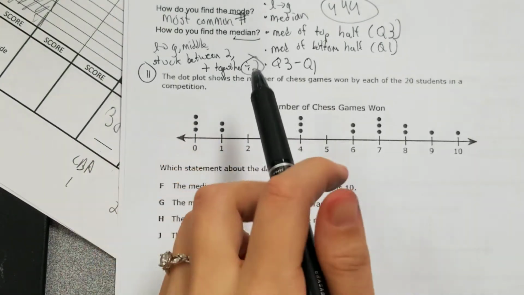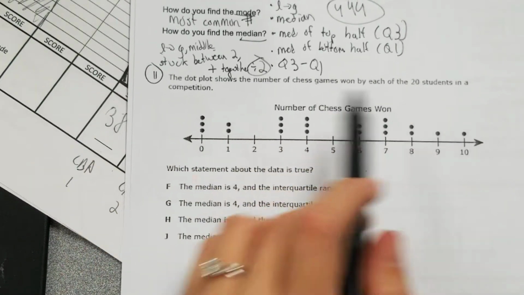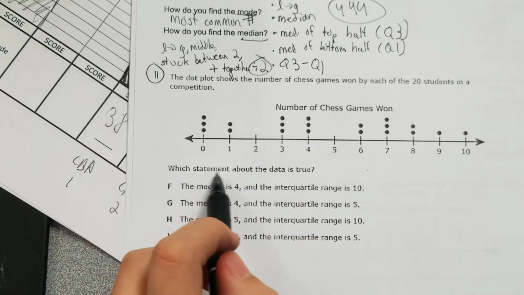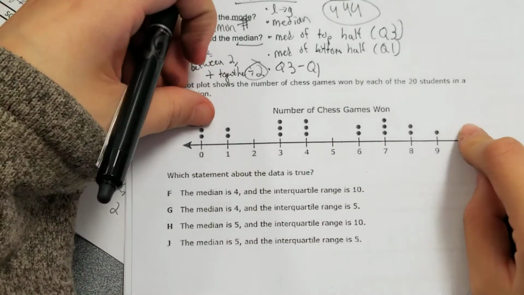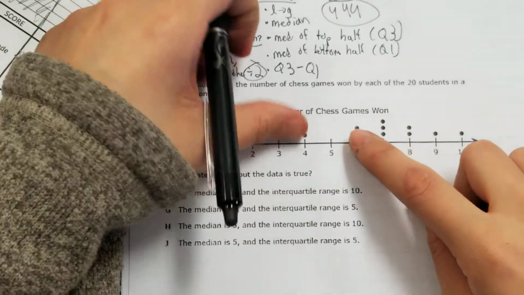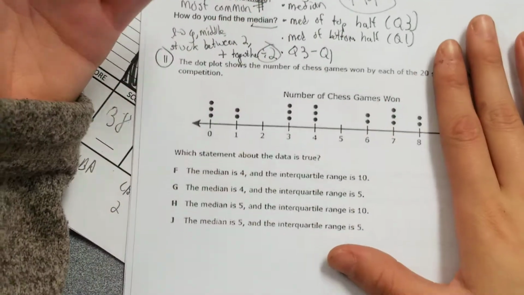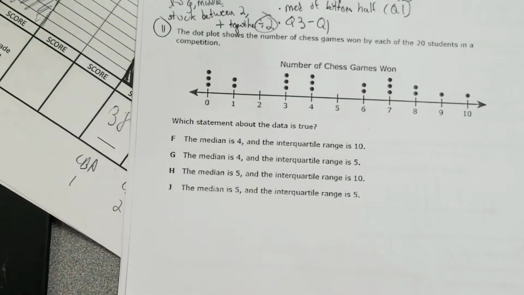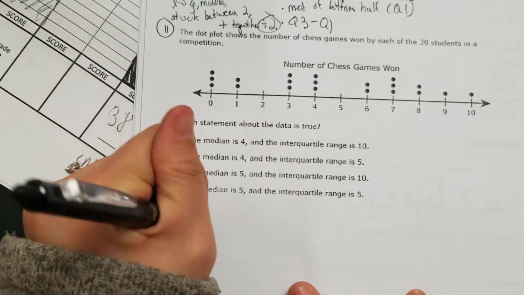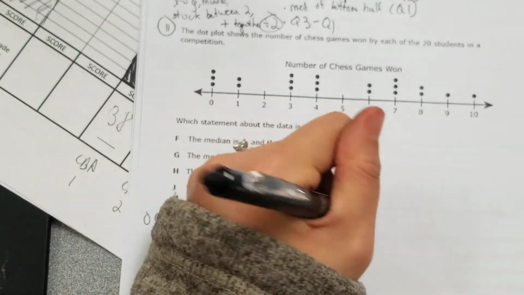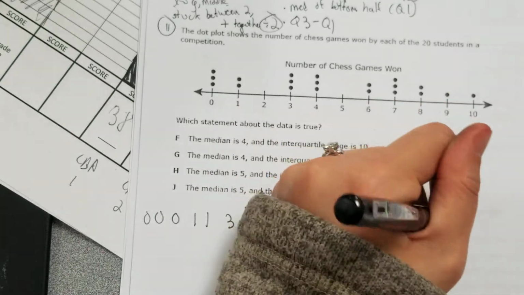The dot plot shows the number of chess games won by each of the 20 students in a competition. Which statement about that is true? Technically speaking, I guess you can squish it and try to see what the median and the IQR is, but honestly, that's not the best way to solve this. The best way to solve this, although annoying, is going to help you get the right answer. And that is by writing every single number that we see on the dot plot.